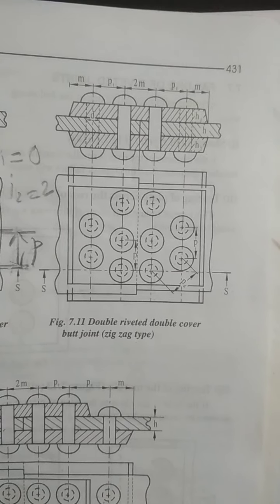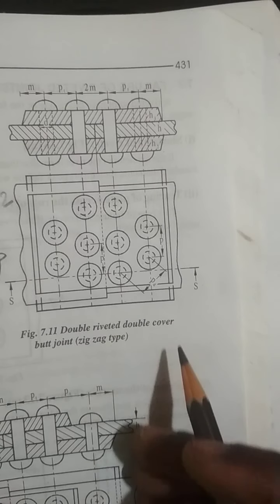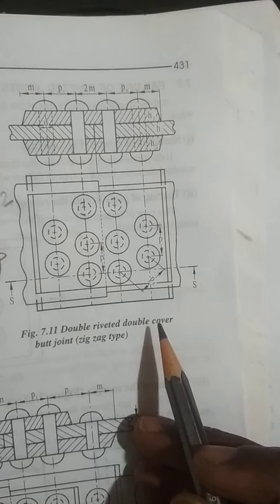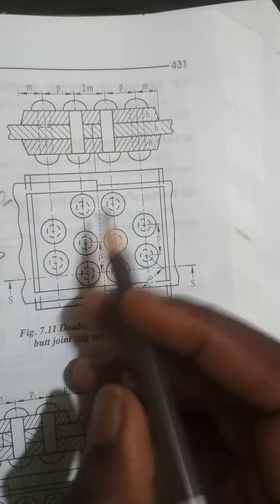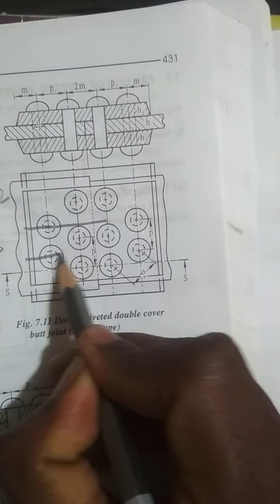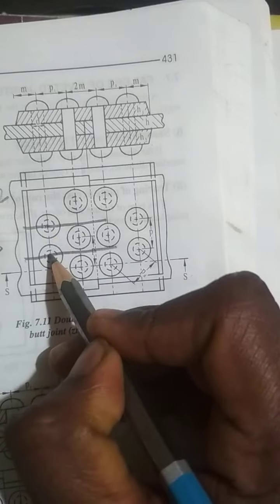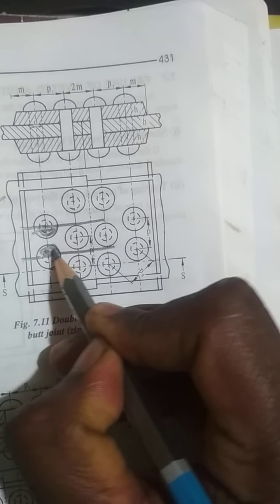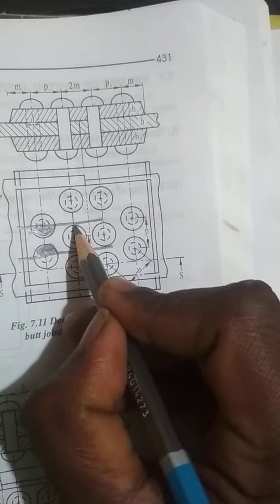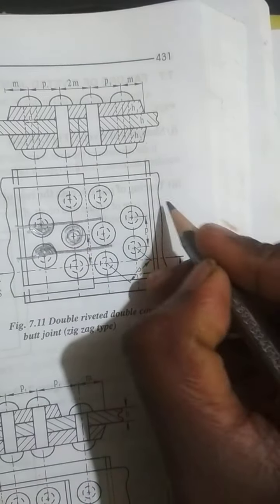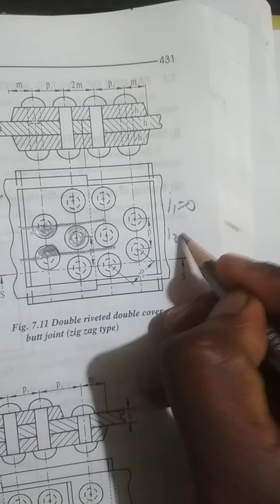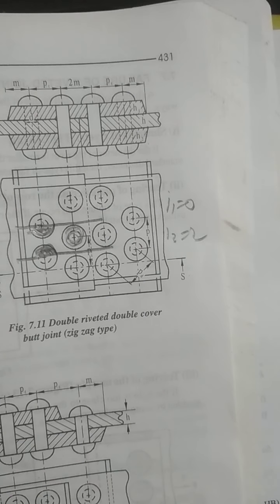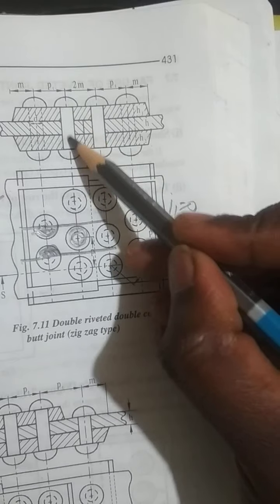Now let us consider a double riveted double cover butt joint, zigzag. Considering the pitch, this distance between centers of adjacent rivets, half here, this half and this half form one rivet, then this is a full rivet. Then total I1 is equal to 0, I2 is equal to 2. Here you can see that there is no single shear; all the rivets are in double shear.